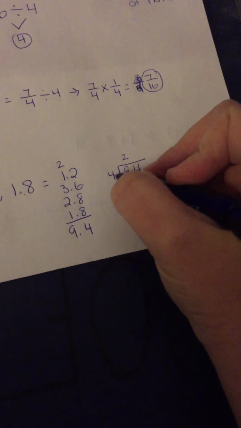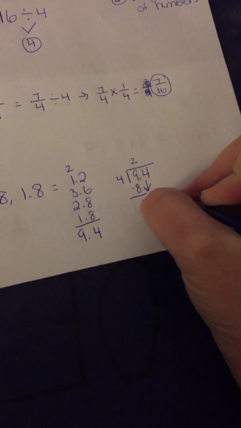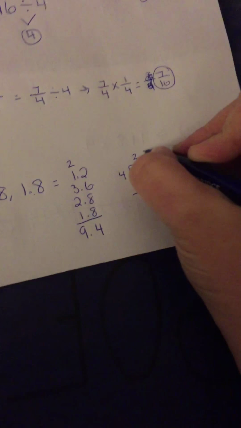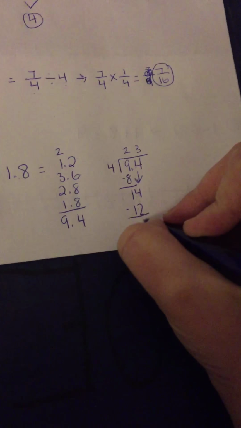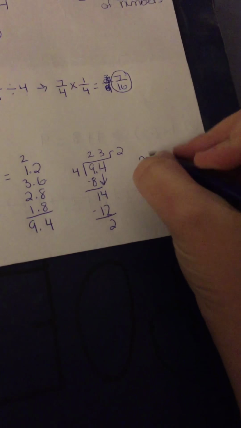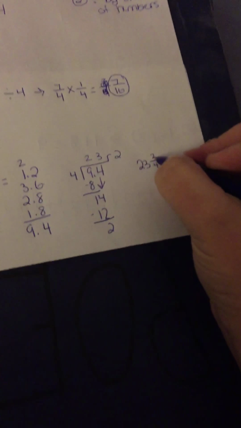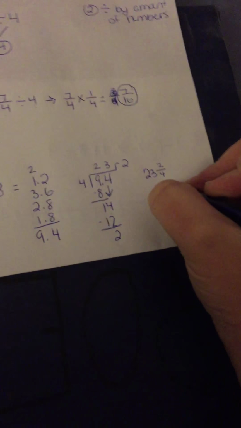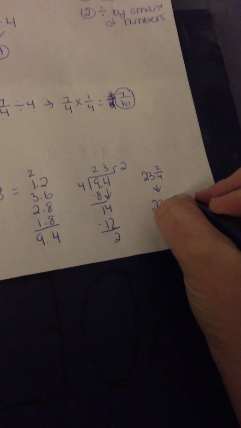4 goes into 9 twice. 4 times 2 is 8. We subtract, bring down our 4. 4 goes into 14 3 times. 4 times 3 is 12. Leaves us with a remainder of 2. So my answer would be 23, and our remainder 2, so 23 and 2/4. Or converting that back into our decimal form, 23 5/10 would be our average.